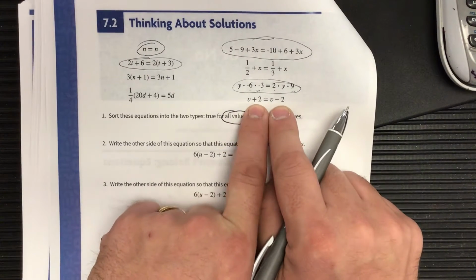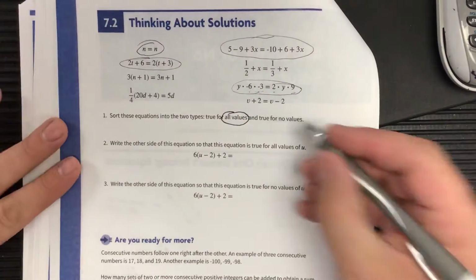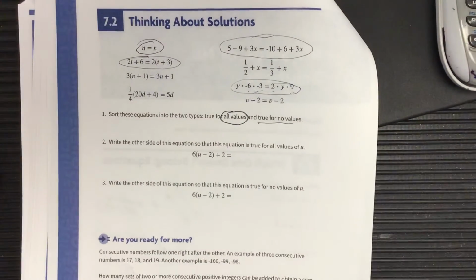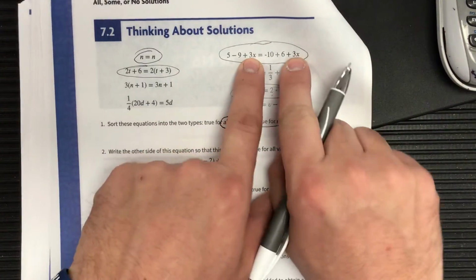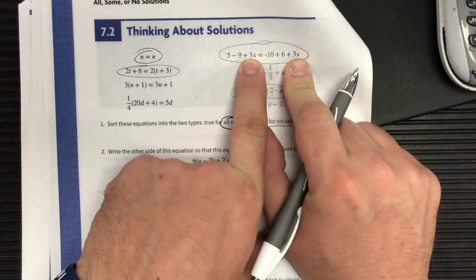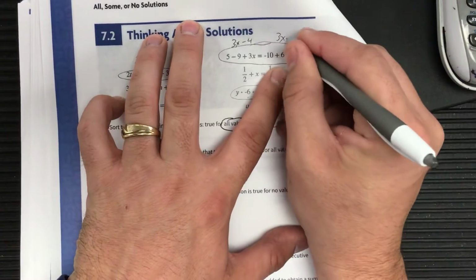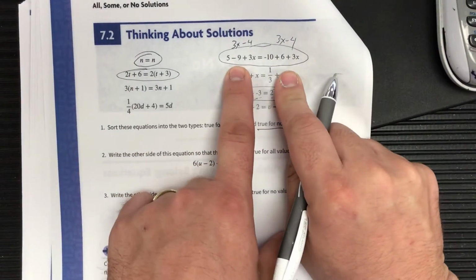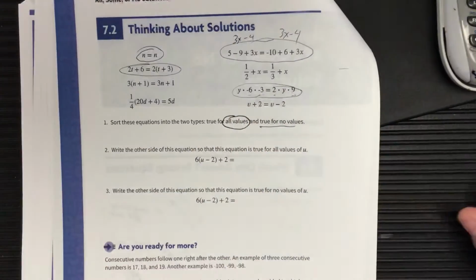But are they the exact same line? No. So the other 4 are no values. They're all the same. Now be careful. Some people will say, well, these both say 3x. That means they're parallel. But remember, they're the exact same line. Both of them would simplify to the exact same thing. Okay, so you can't just look at the slope. You have to look at the whole line.